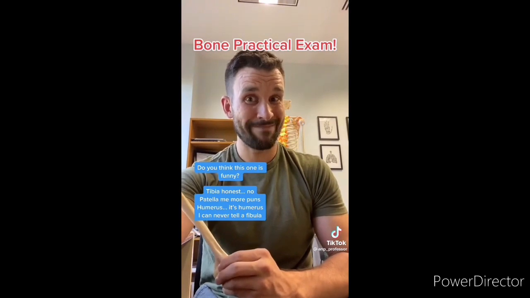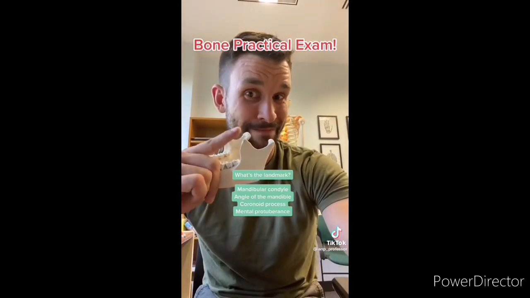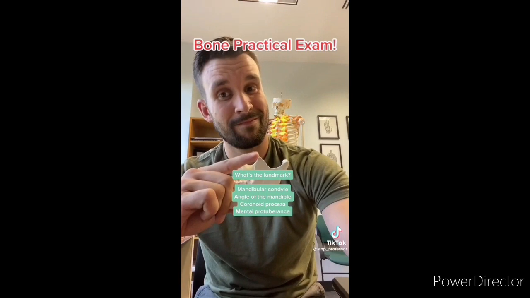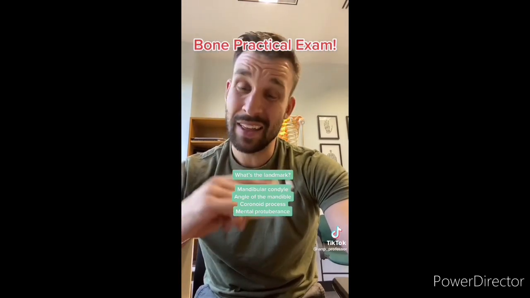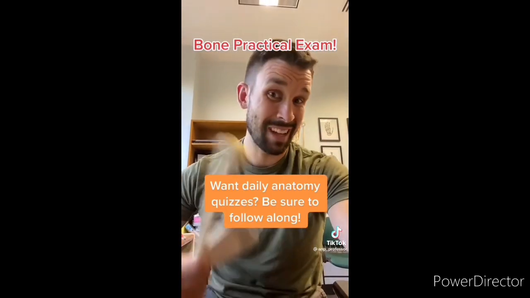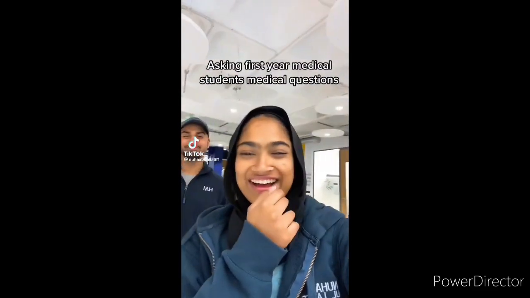Do you think this one's funny? It's the humerus. Last one. What's this called? That's the coronoid process. How'd you do? Asking first year medical students medical questions.